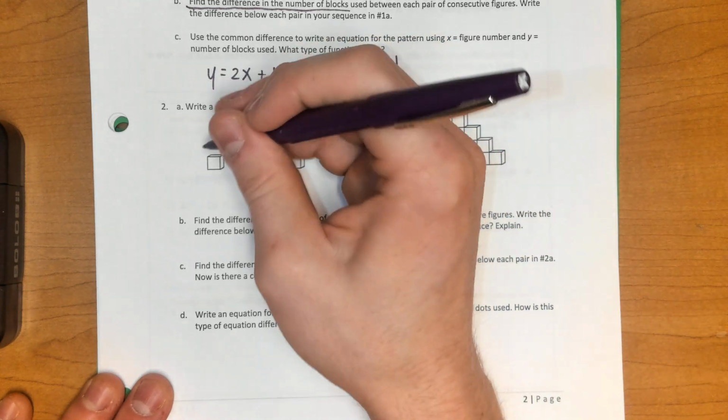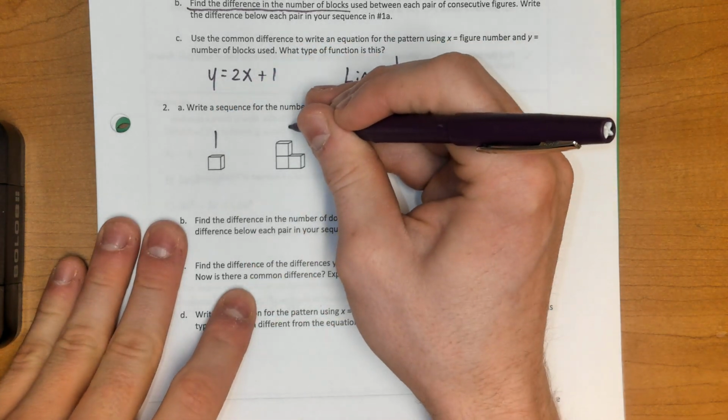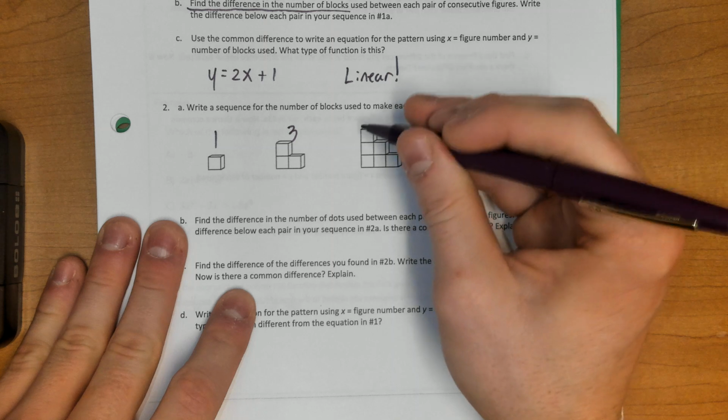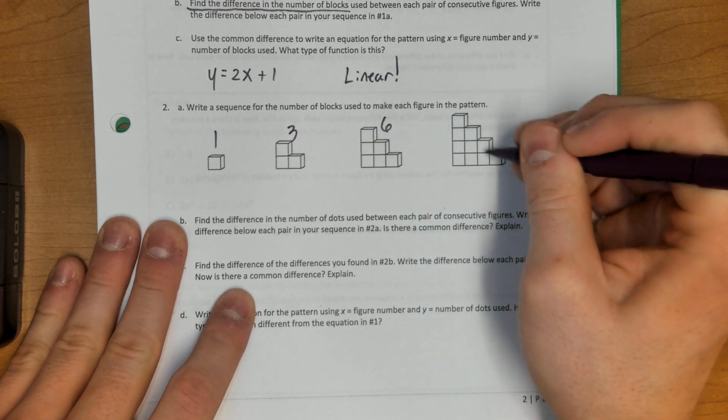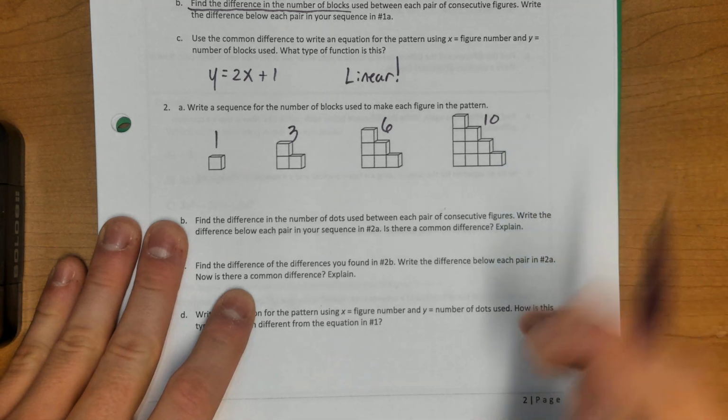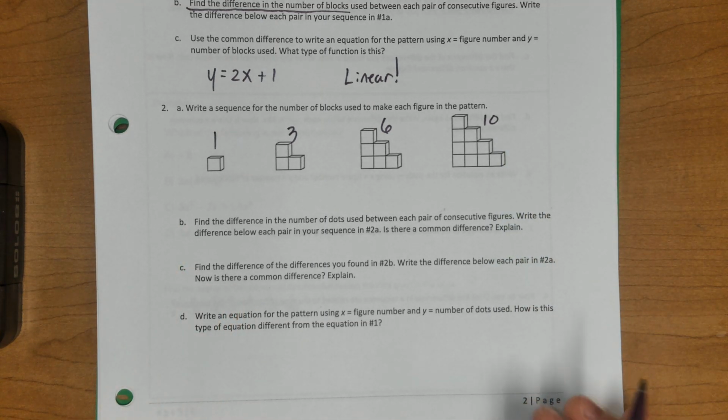Count up how many blocks we see. There is 1, then we have 3, there is 6, and then there is 10 in our fourth figure.